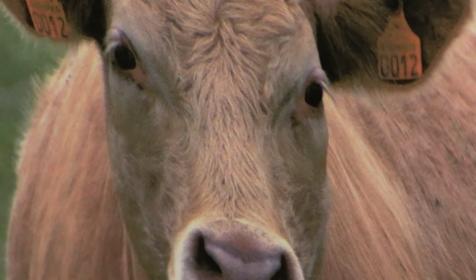Well, this person requests how to show texture on a cow's head. Now, that really is going to be a lot of fun.